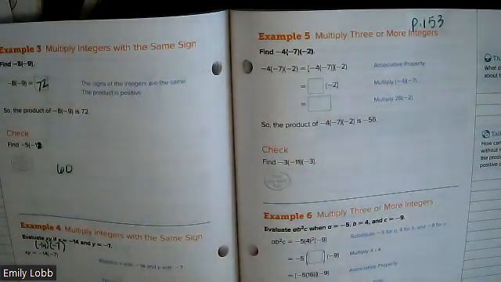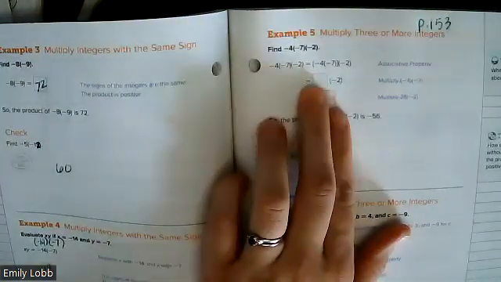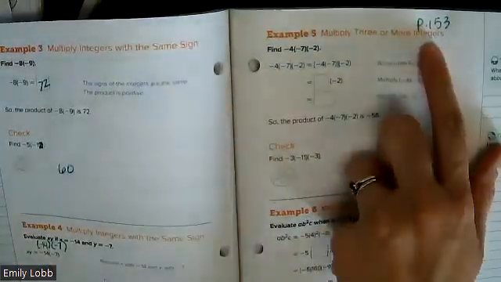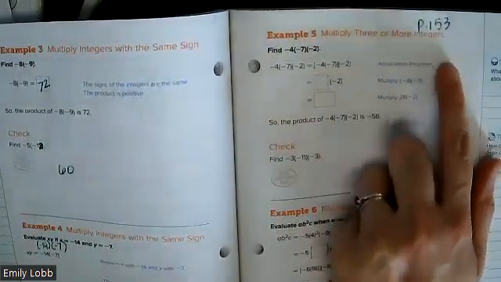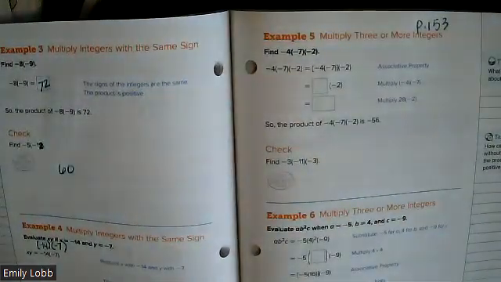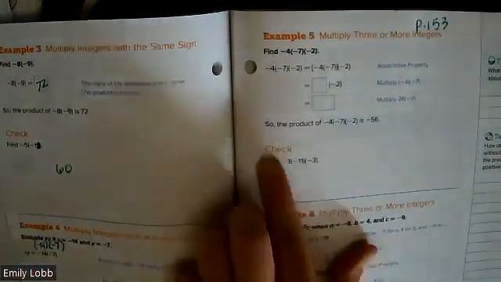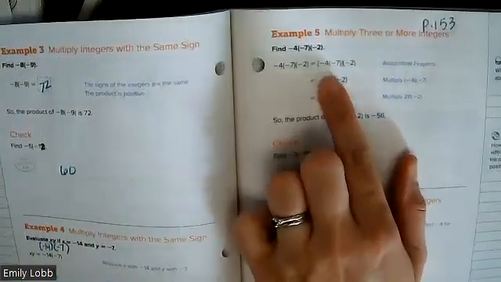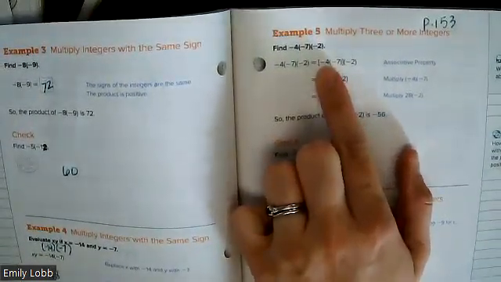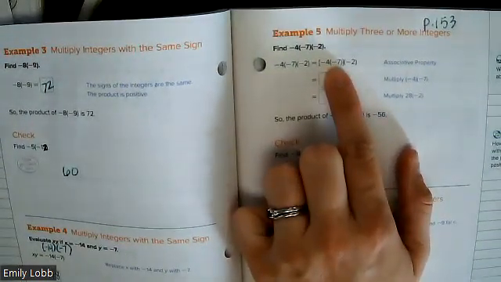When it's multiplication, we can do it in any order and we can group them together if we wish. With multiplication, it does not matter what order and it doesn't matter how we group them. So here they're grouping the -4 times the -7 first.